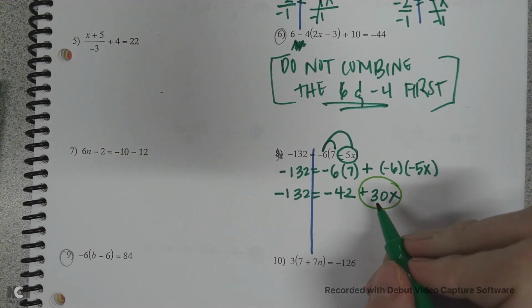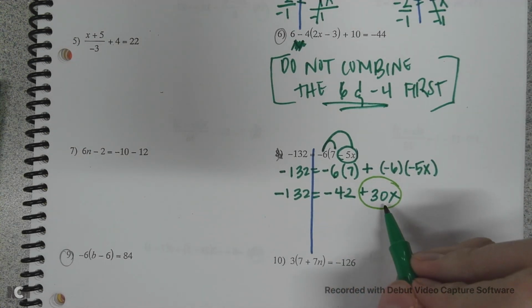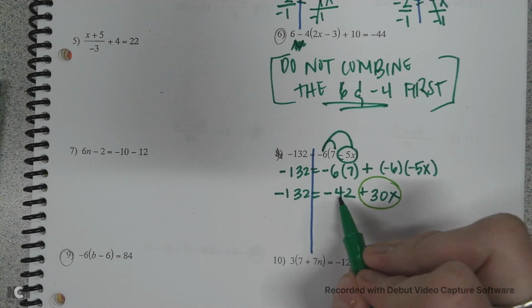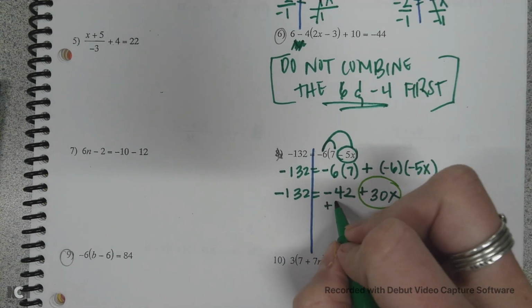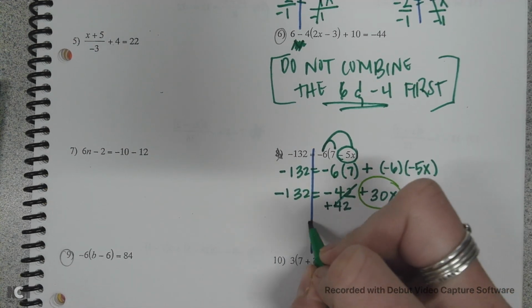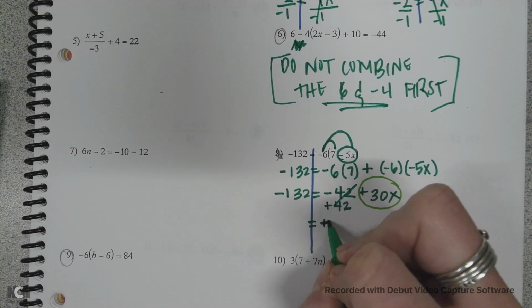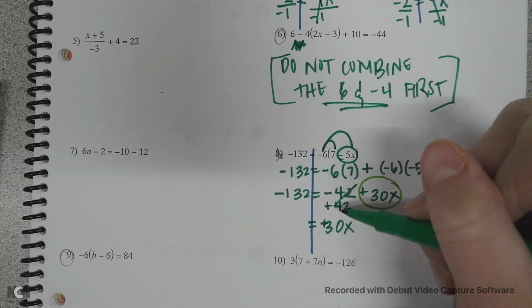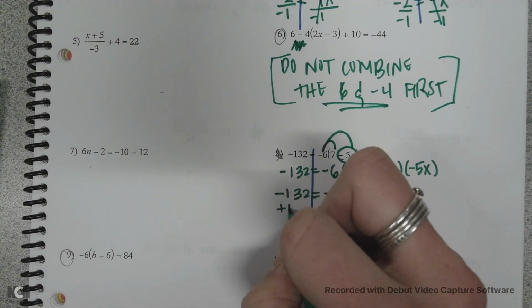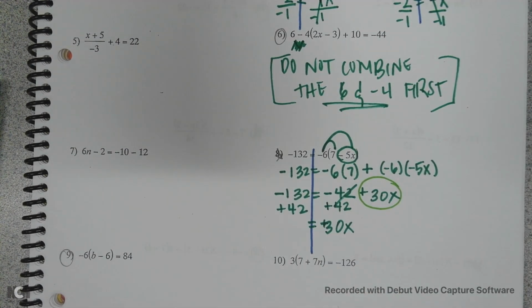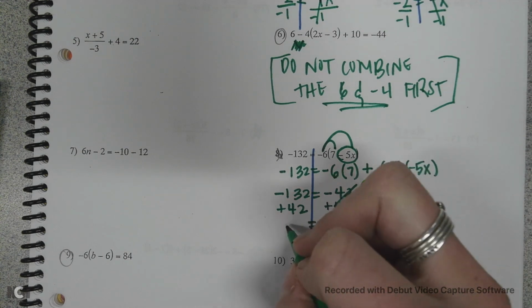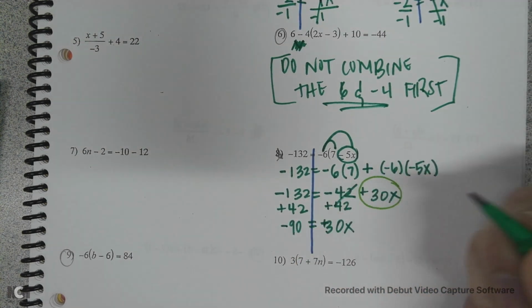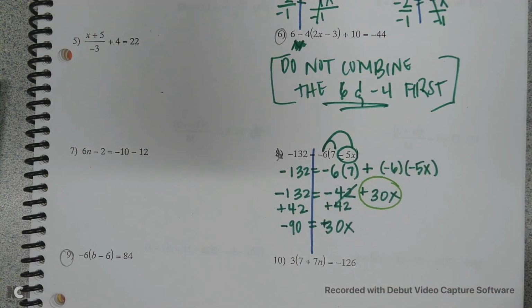Okay, now what we need to do is get rid of the extra piece by our 30x. To get rid of -42, we have to do the opposite. So we're going to add 42 to make that guy 0. And now we have 30x. Oh, but since I added 42 on this side, we have to keep everything balanced, and we're going to add 42 onto the other side. So now I have -132 plus 42, and that gives me a total of -90. If you need to use your calculator, please do that.